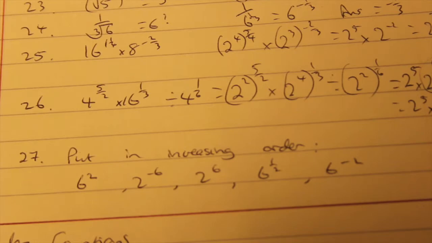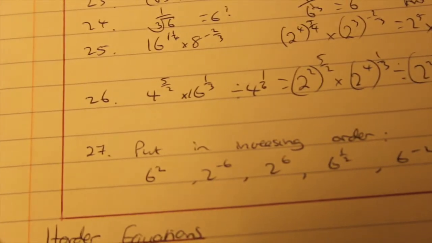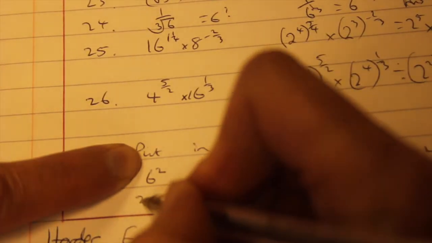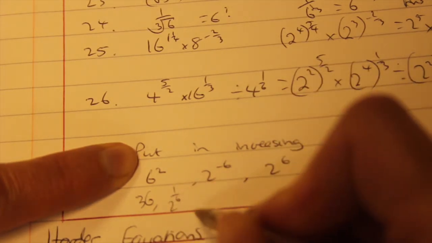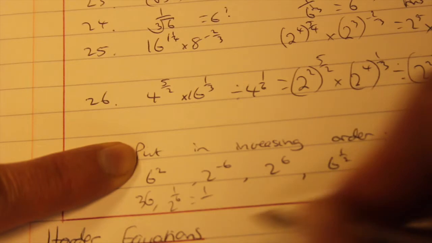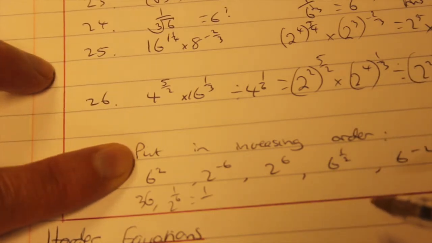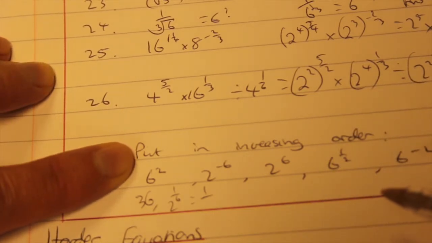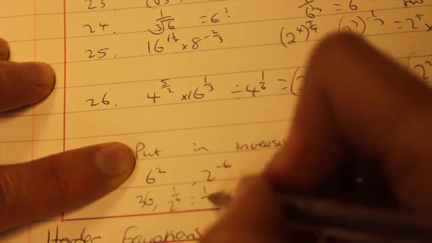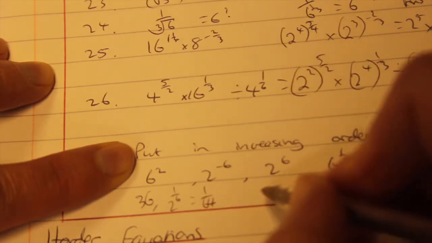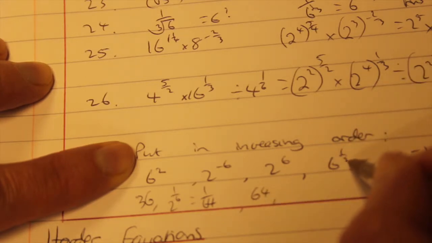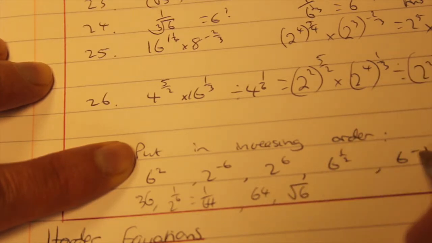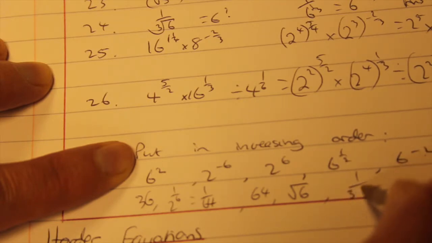And this one here, putting these in increasing order. 6 squared is 36. Minus means 1 over. 1 over 2 to the power of 6 is 2 times 2 is 4, times another 2 is 8, times another 2 is 16, times another 2 is 32, times another 2 is 64. 2 to the power of 6 you've just worked out there is 64. That's the square root of 6, and that's 1 over 6 squared, which is 36.